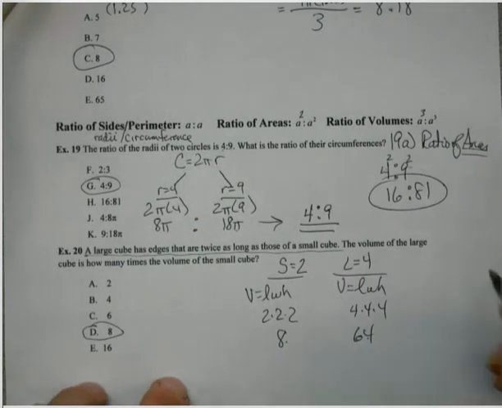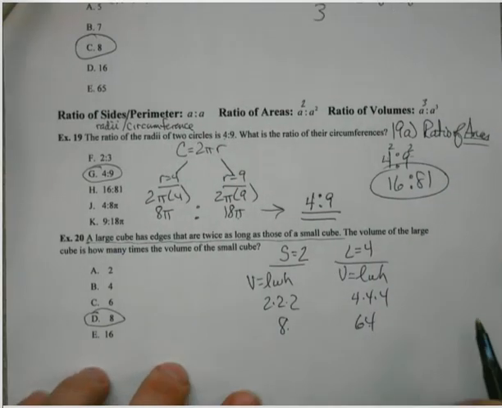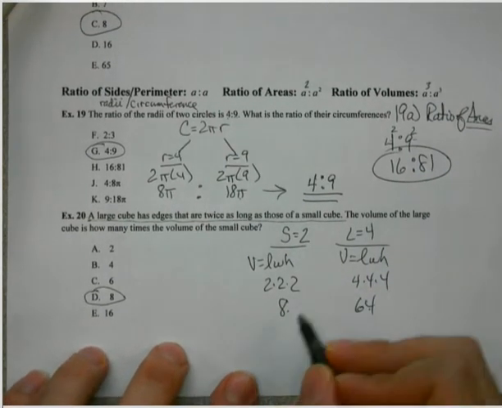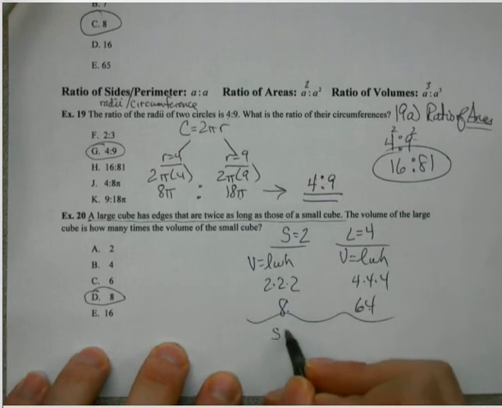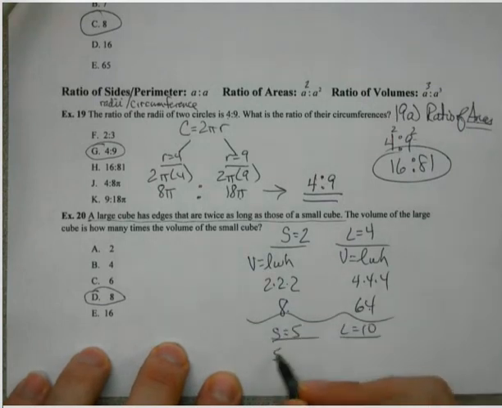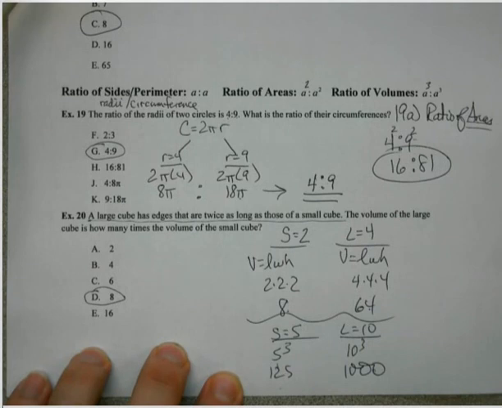Now, is that just a fluke? Does that really happen every time? Well, let's check. Let's say S is 5 and L is 10. 5 cubed is 125. 10 cubed is 1,000. What's 1,000 divided by 125? 8. So it works every time.